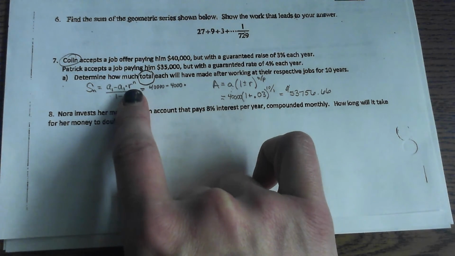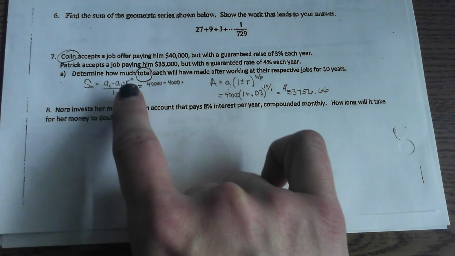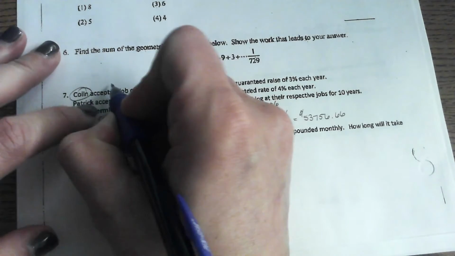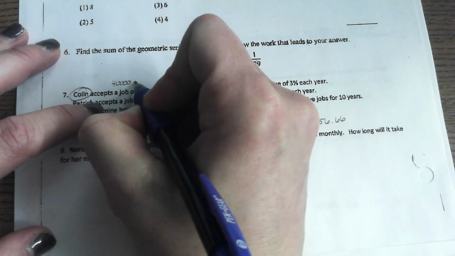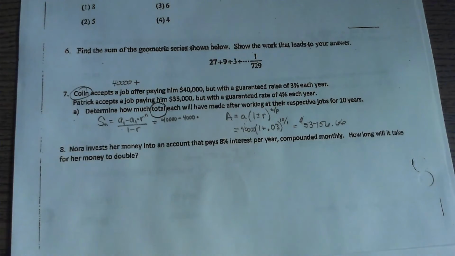So if we wanted to slow this down and figure out what our common ratio is in this geometric sequence series problem, let's go up here and say, okay, Colin's making $40,000 his first year. Plus, how do you figure out what he's making his second year?